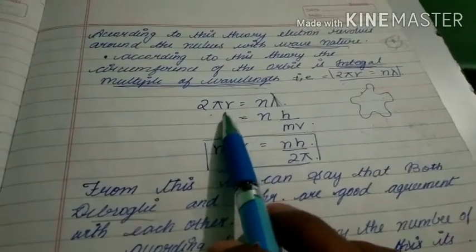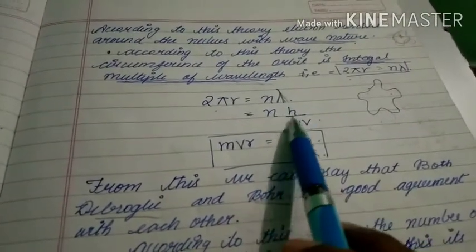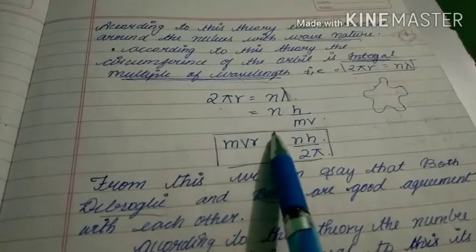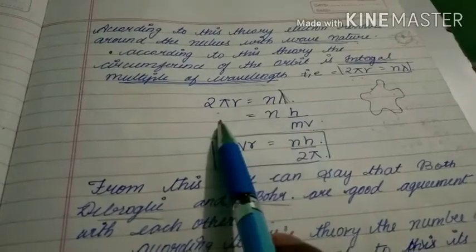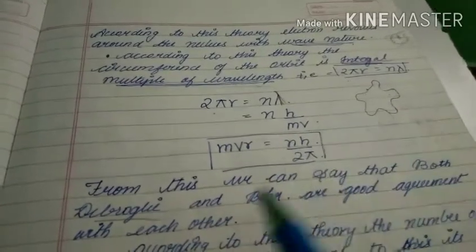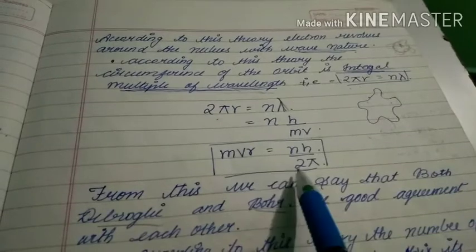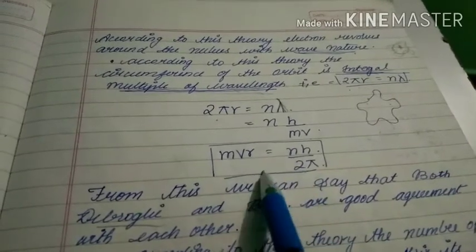Finally, 2 pi r equal to n lambda. We know the formula for lambda: lambda equal to h by mv. Finally, from this, if mv comes this side and 2 pi comes this side, then we get mvr equal to nh by 2 pi. We saw this relation in the Bohr theory postulate. This is one of the Bohr postulates.